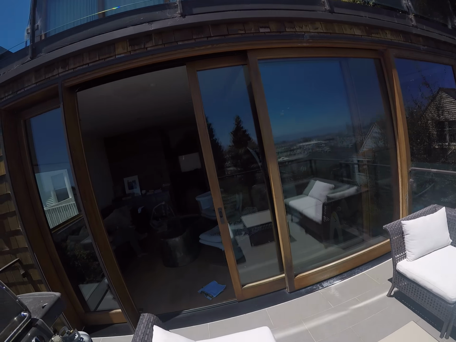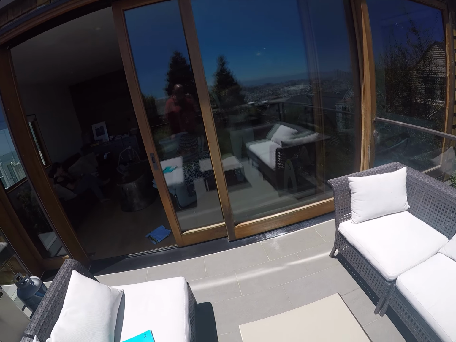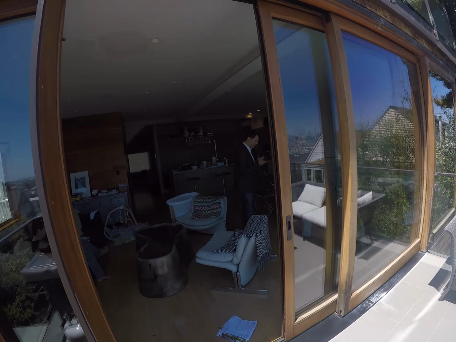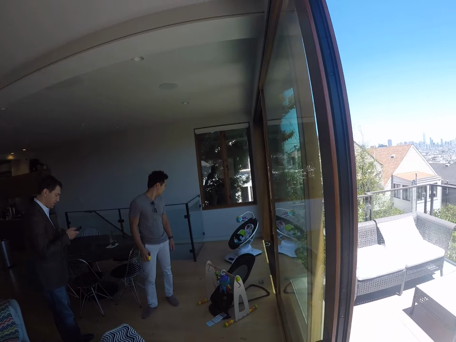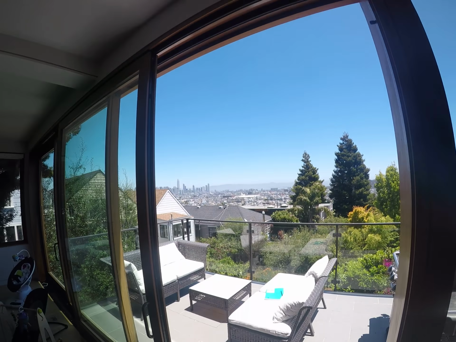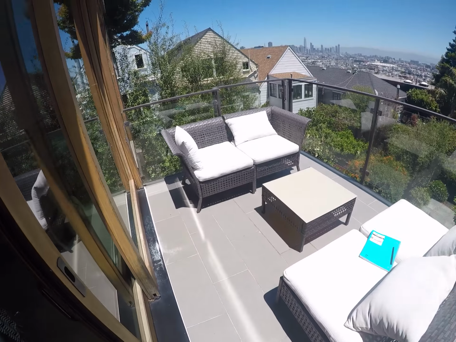And we have these very large, heavy sliding glass doors. So the question is going to be how to get A, the slope on here, and B, drop this down. And I'm also taking a look at whether or not there's any room, which there is none, at the header end of this here, to change the profile of this.